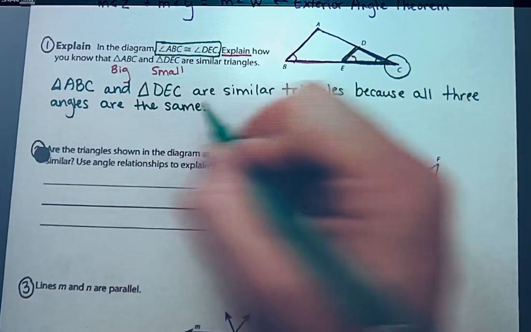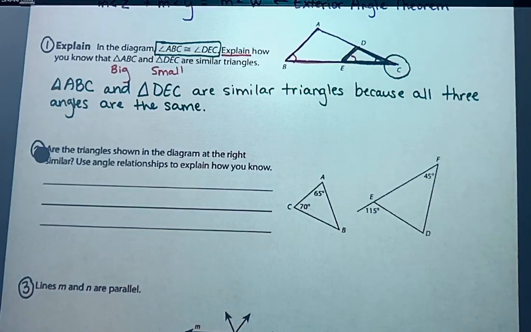Now, that one statement is not good enough because they want to know, how do we know that all three angles are the same?